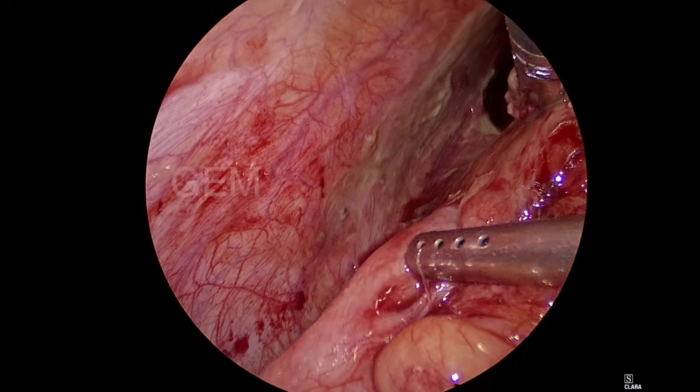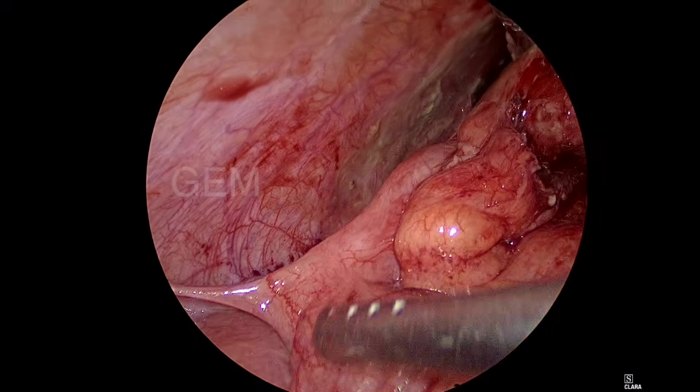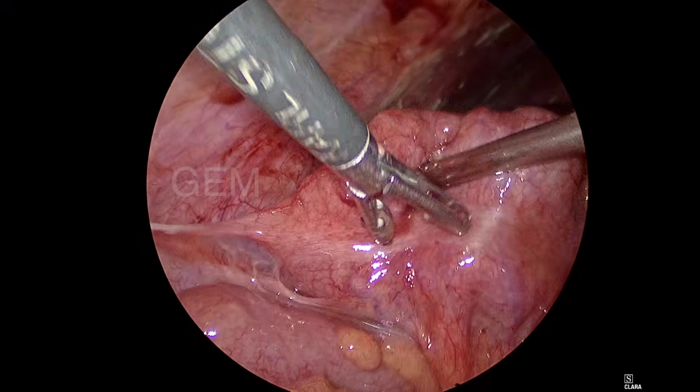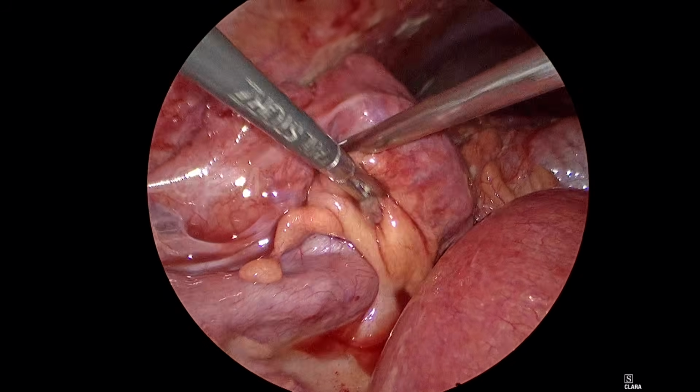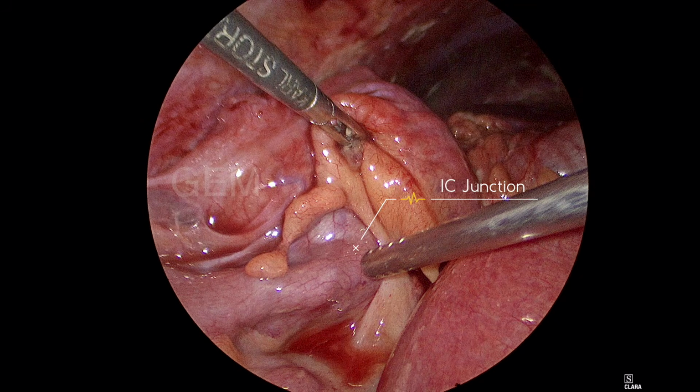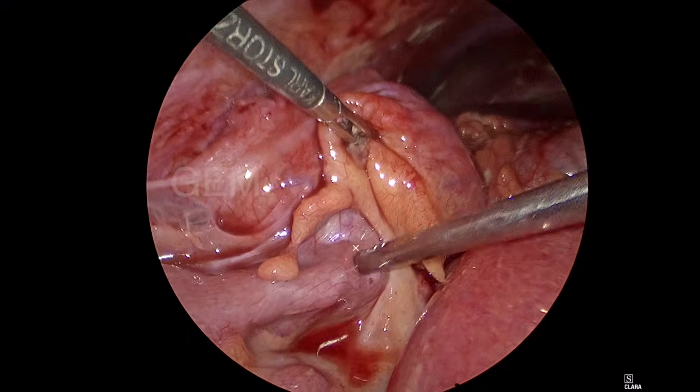In between, that looks like the base of the appendix, and it looks relatively normal compared with the other part of the appendix. So that is the IC junction, the ileocecal junction, very clearly seen.